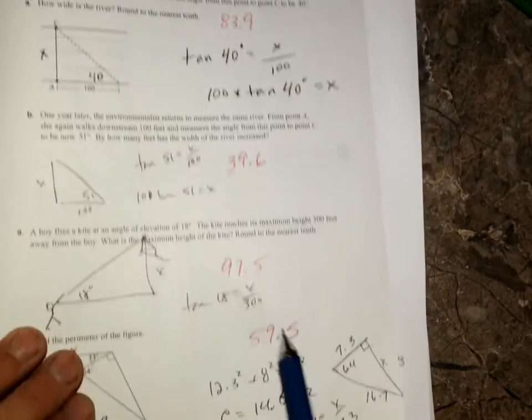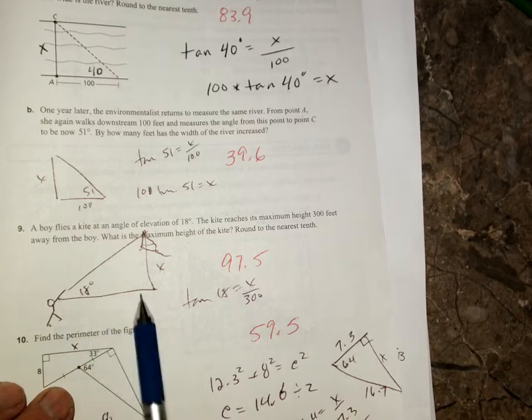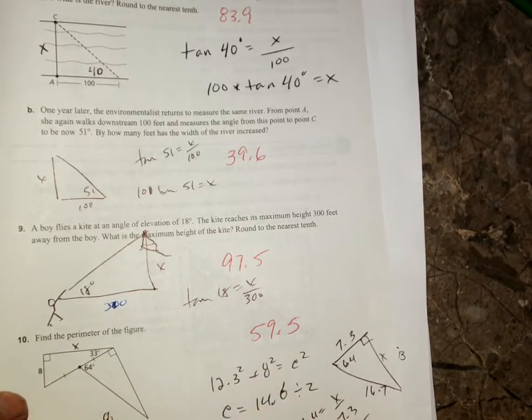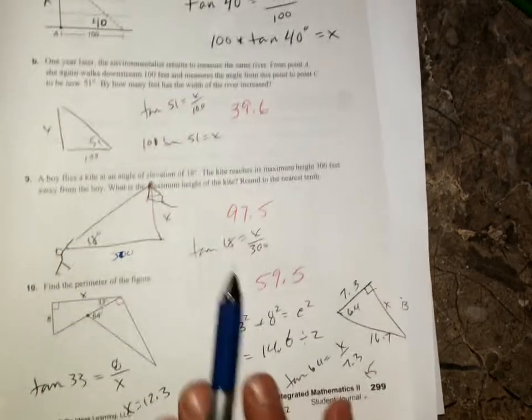On number 8, here's the boy, and this is 300 here. 300, and use the tangent, so it's 300. This one's pretty complicated, but I'll go through it real quickly. So for those who did it.